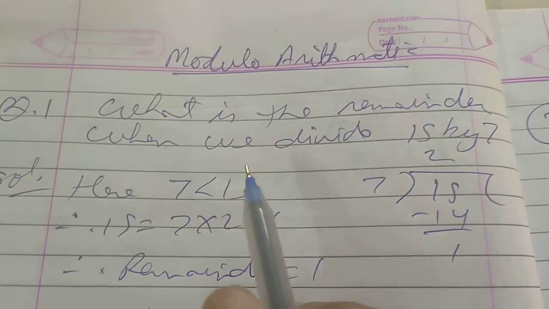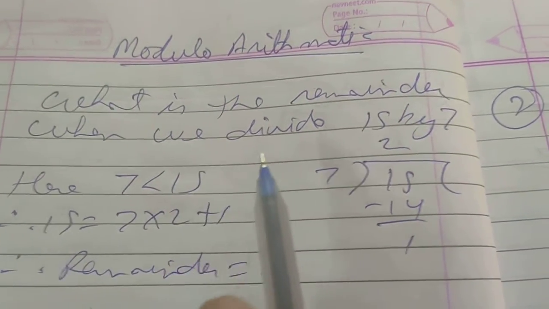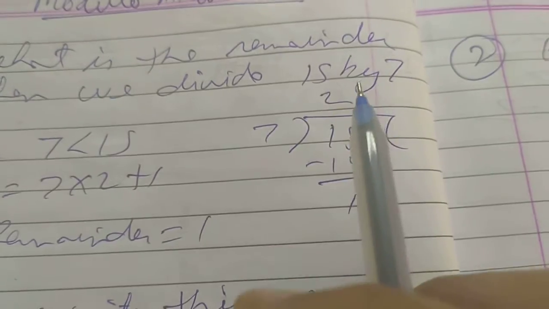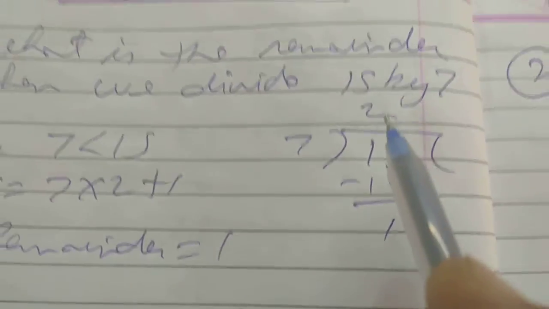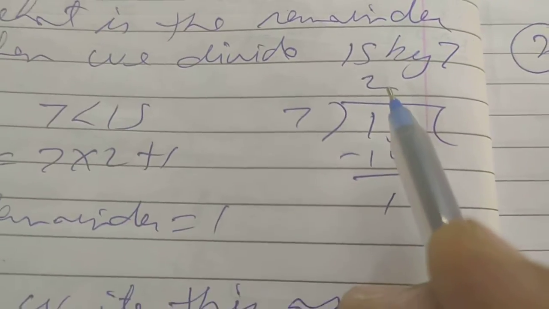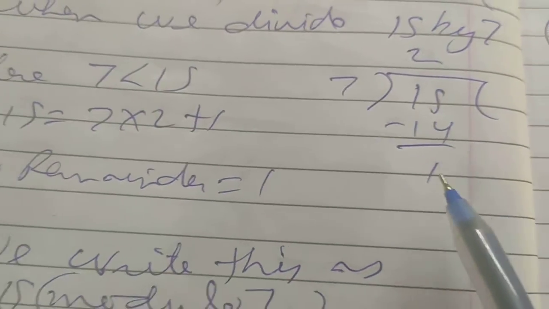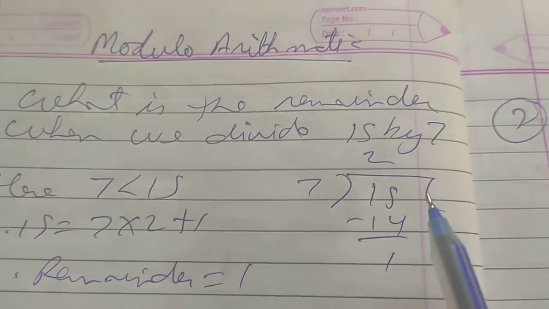Modulo arithmetic. Let us see this question. What is the remainder when we divide 15 by 7? So here we are dividing 15 with 7, and you can see that in this case we'll have to take the quotient as 2. So 7 into 2 is 14, and we get the remainder as 1. When we are dividing 15 with 7, the remainder is 1.